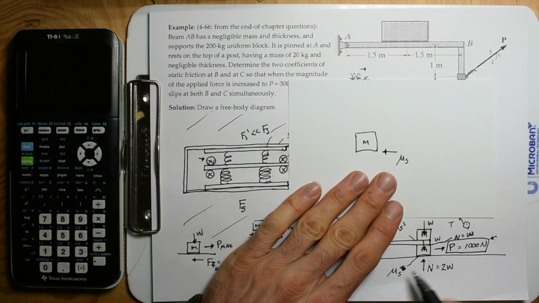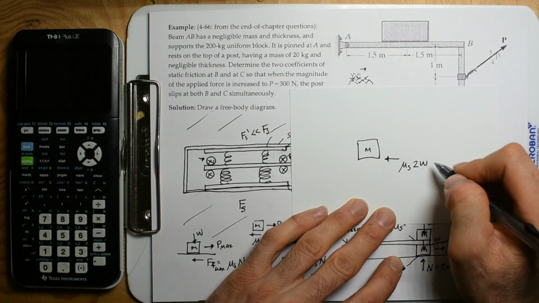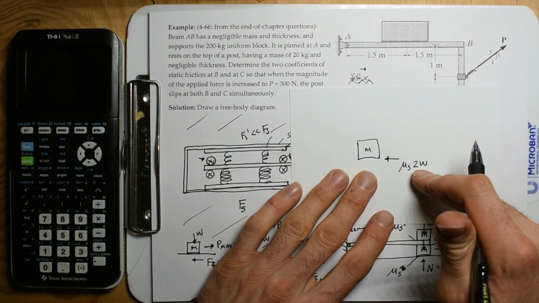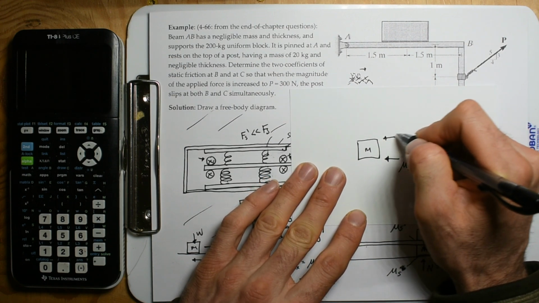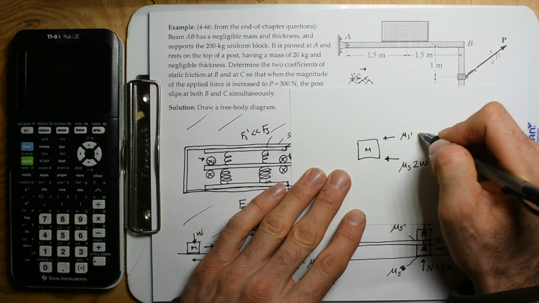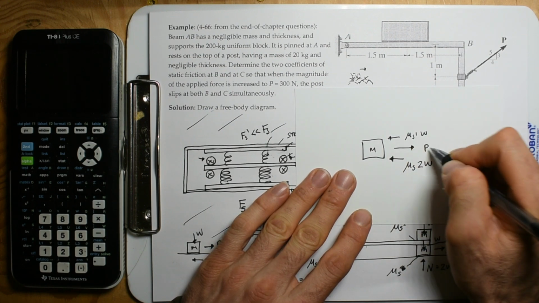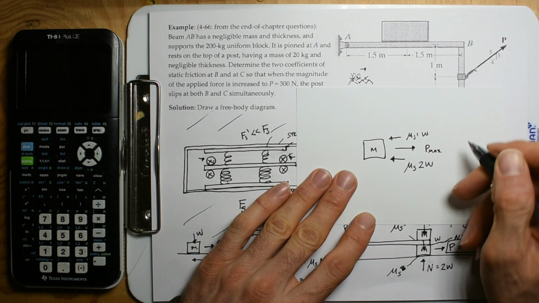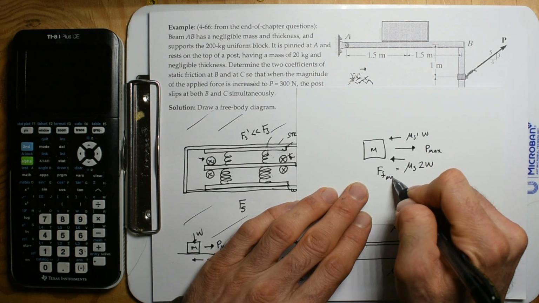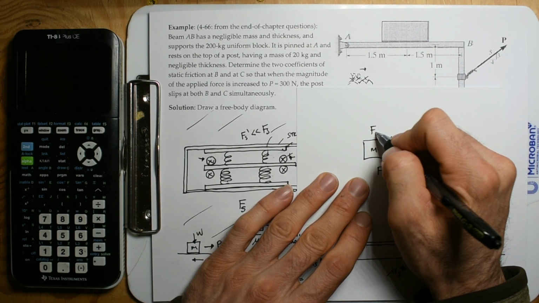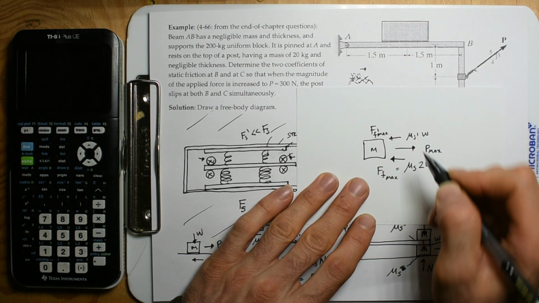So we got mu s 2W. So mu s 2W is that max friction that this can take. Up here, the max friction that this can take is mu s prime W. And then we want to know what P max we can pull with. So we have the force of friction max, and then the force of friction prime max.